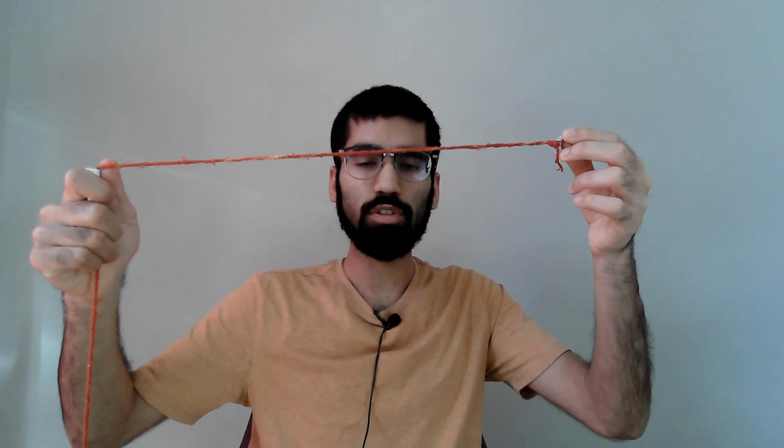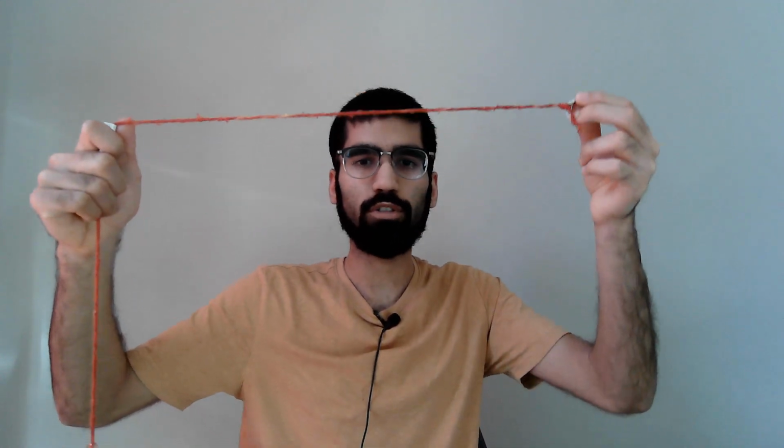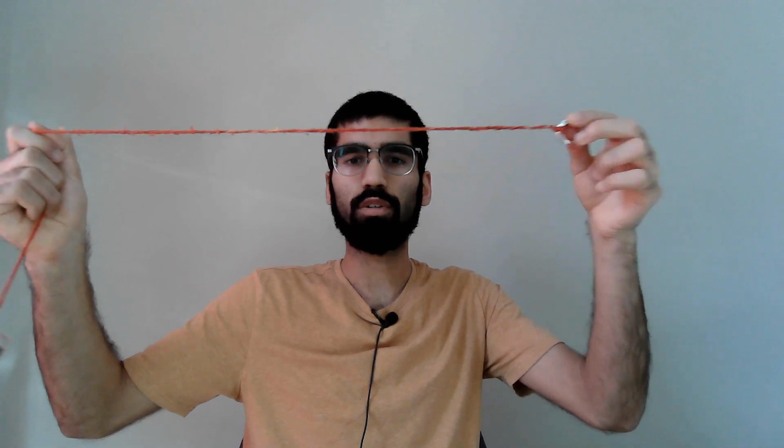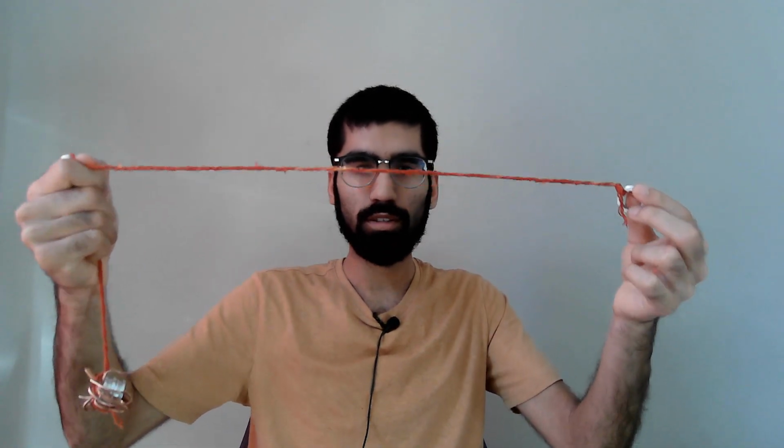So I hope that gives you a very visual demonstration of how changing the speed of circular motion affects the centripetal force created during circular motion.